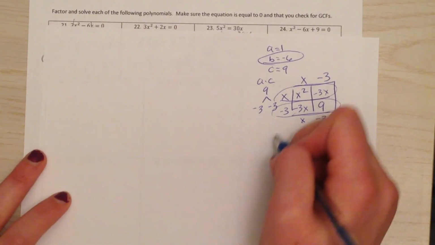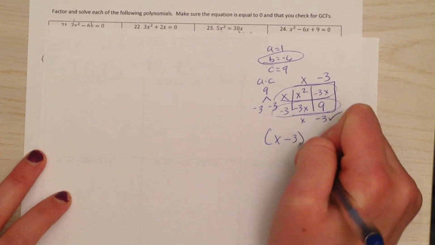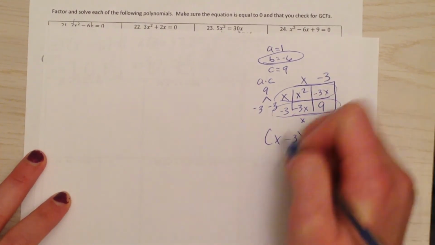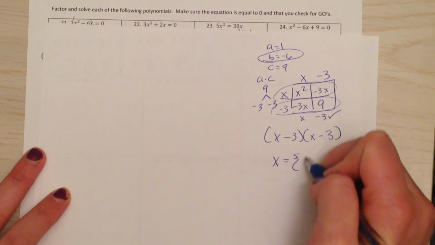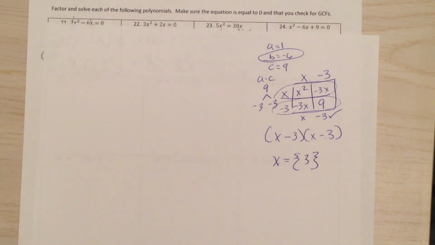So you've got two answers here, x -3 and x -3. So your solutions are going to be the same, +3 and +3. Just write that once. So the solution is just 3.